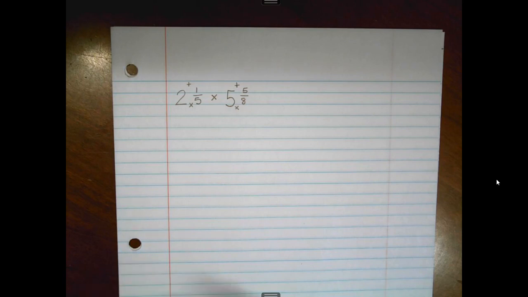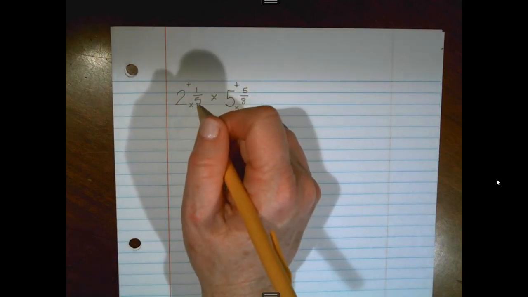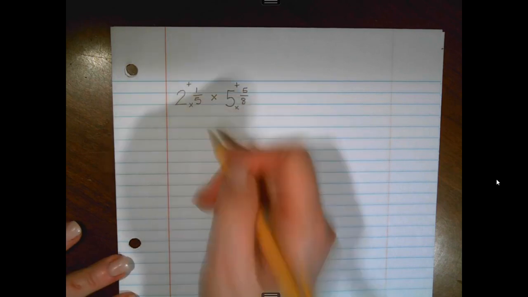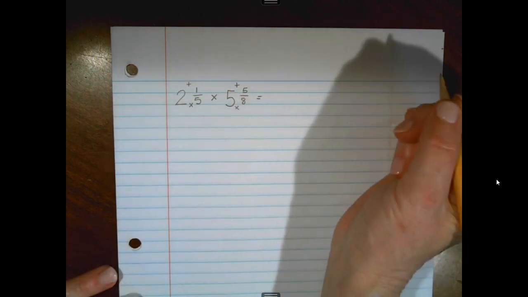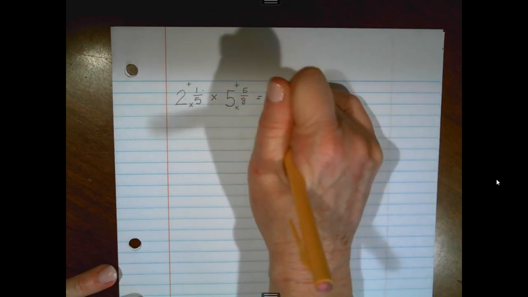So we use these little markings, and we learned about that. 2 1/5. We have 2 wholes that are divided into fifths. So that's where we get 10 fifths, and then we have 1/5 to add to it. So we can use an algorithm to convert it. So what I get is 5 times 2 is 10, plus 1 more is 11. So I have 11 fifths.